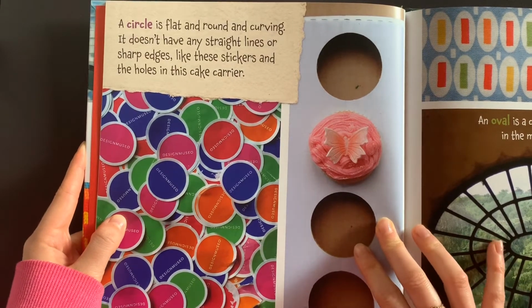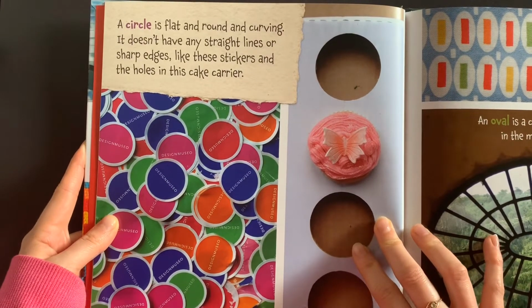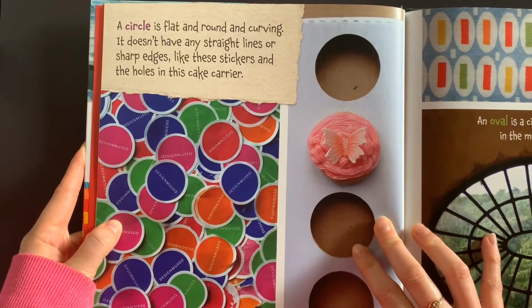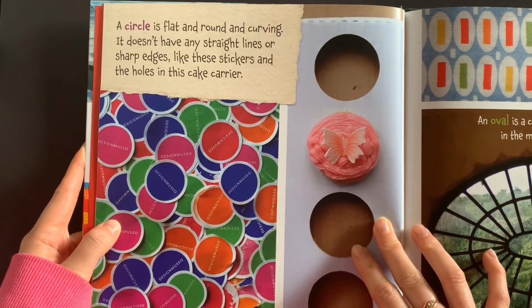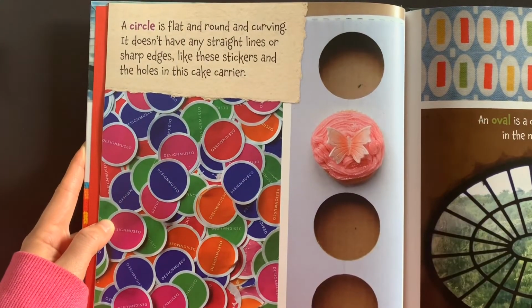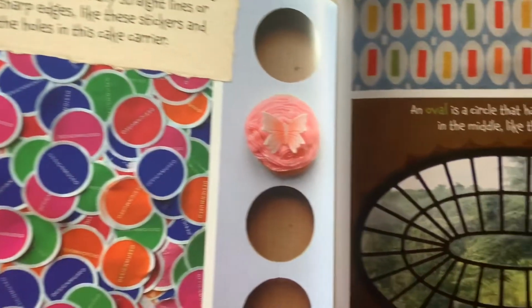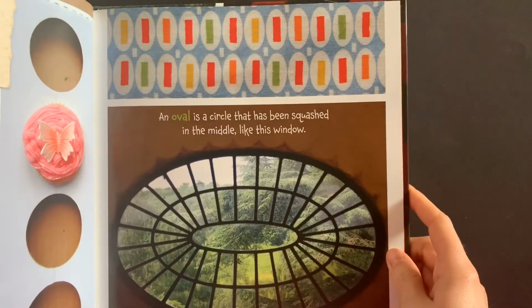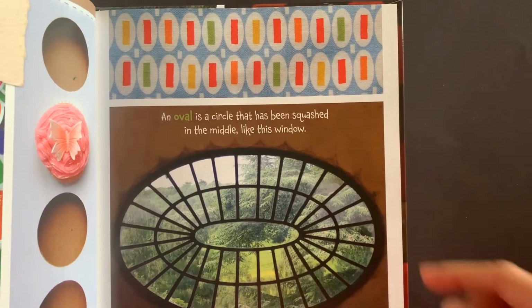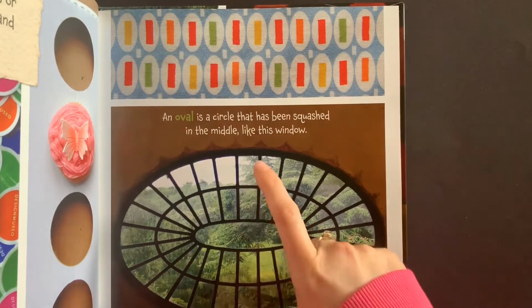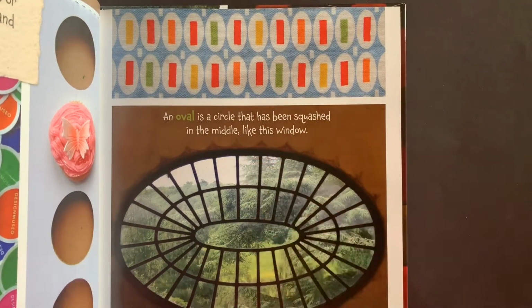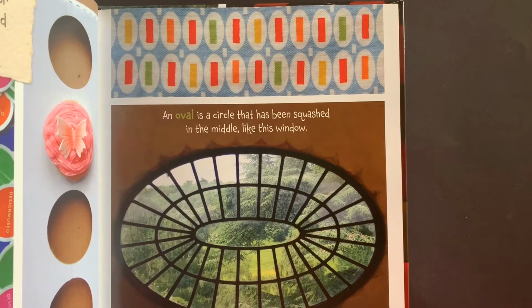It doesn't have any straight lines or sharp edges, like these stickers and the holes in this cake carrier. An oval is a circle that has been squashed in the middle, like this window.